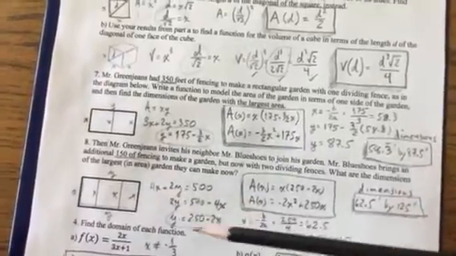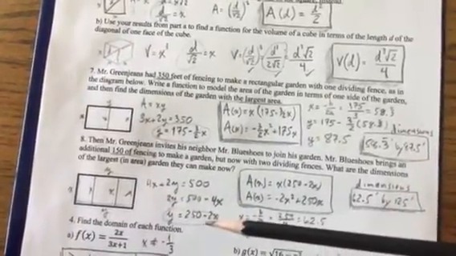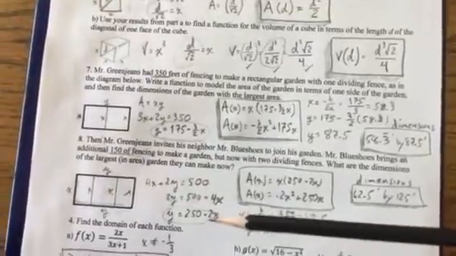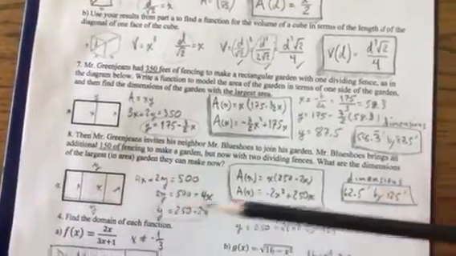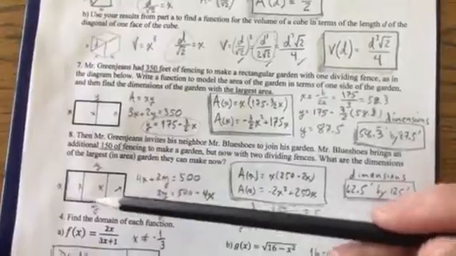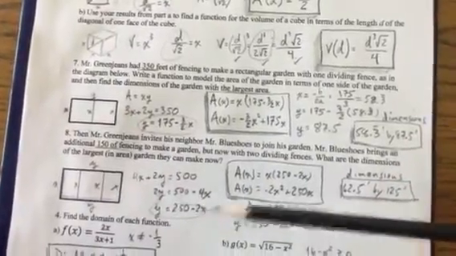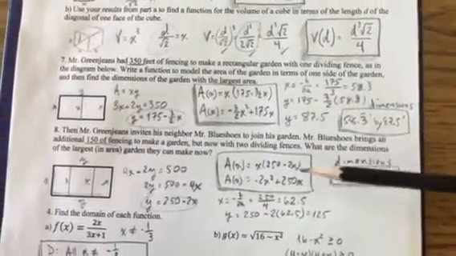We get, solving it the same way, y equals 250 minus 2x, sorry. That's my y dimension there. So my area function then is x times y, or x times 250 minus 2x. There's your area function in either form.